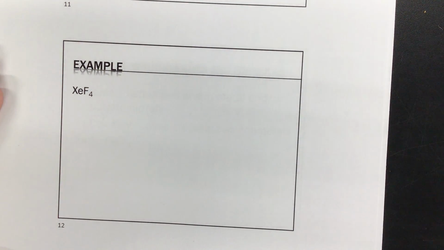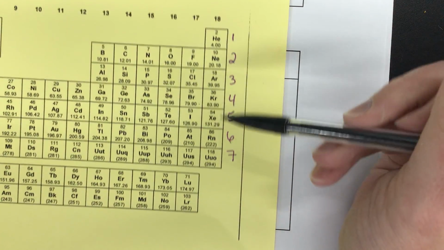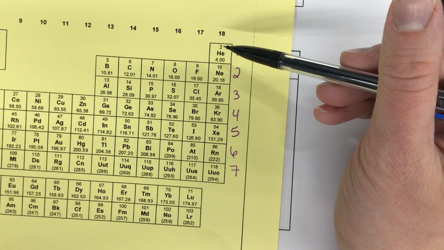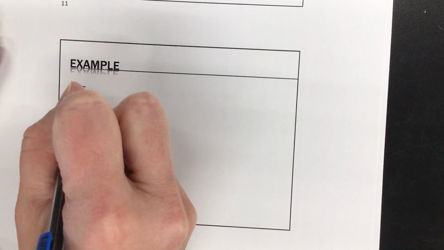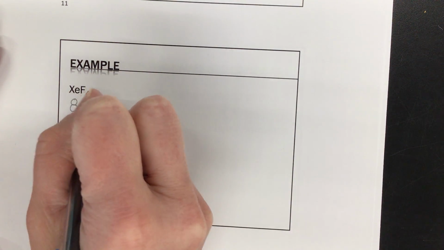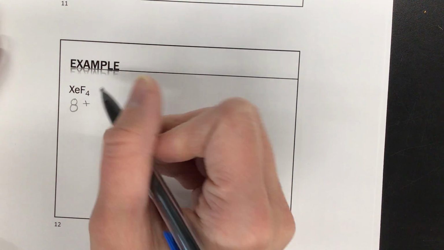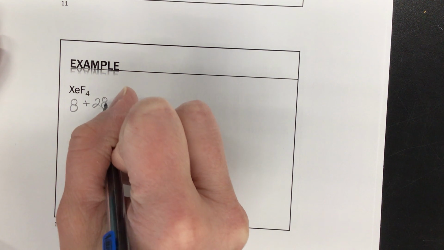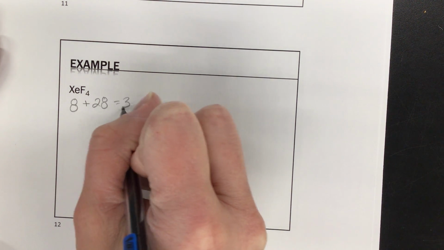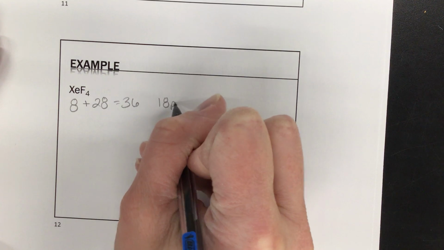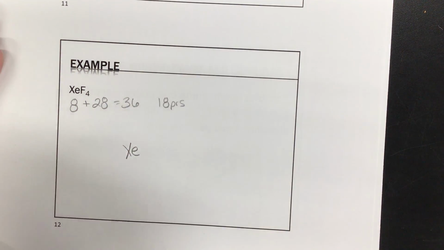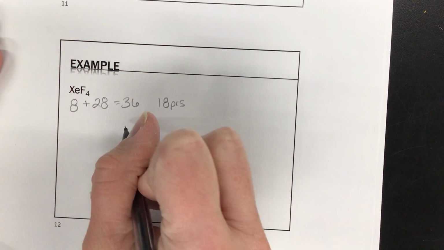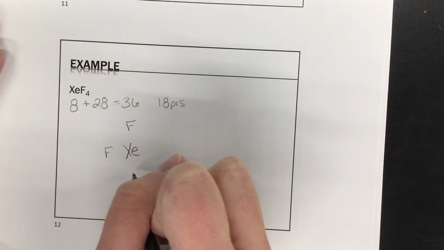So xenon is one of our noble gases. So it has 8 valence electrons, and then we're doing fluorine. Fluorine has 7 valence electrons. Some of these you might even have memorized by now. So xenon has 8. 7 for each fluorine times 4 is 28. So we're going to add 8 and 28. That's 36. So that's 18 pairs of electrons. Okay? Xenon will go in the middle. And we're going to put our 4 fluorines around it.